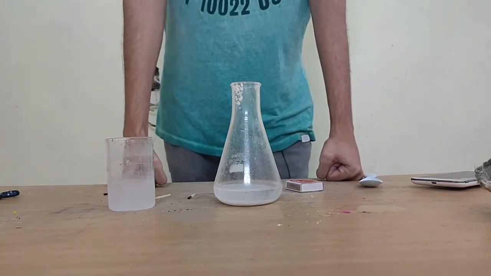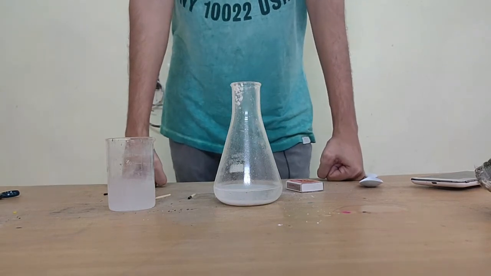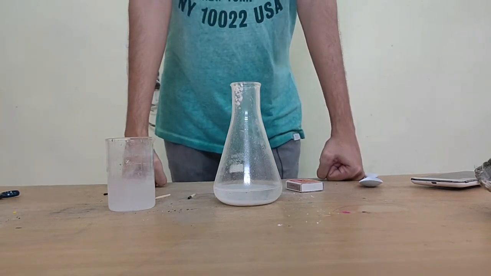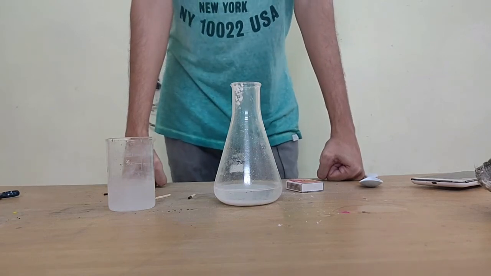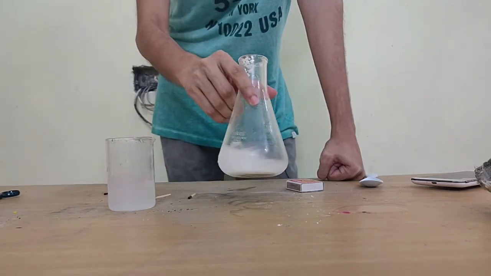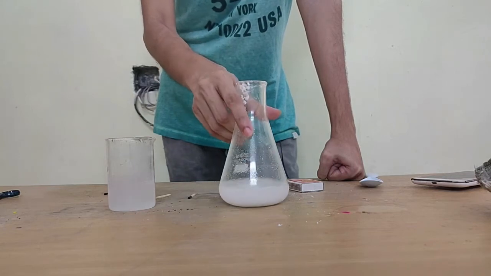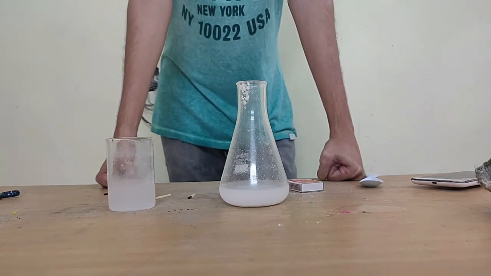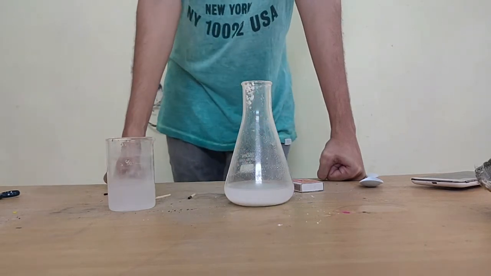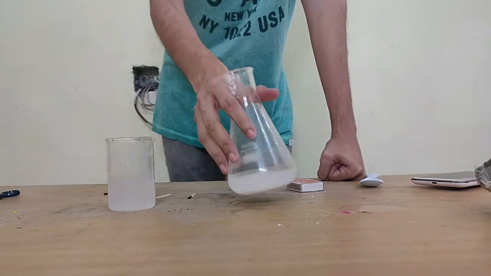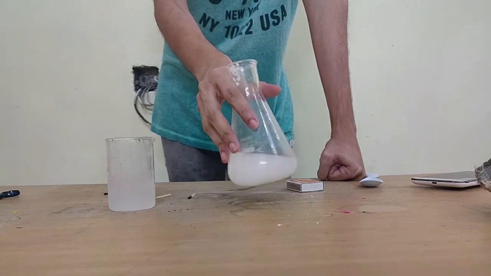To recap everything that we did, an acid reacting with a bicarbonate salt is going to create carbon dioxide along with a different type of salt, along with water, right? Since it is sodium bicarbonate here and hydrochloric acid, this is going to be sodium chloride salt, okay?